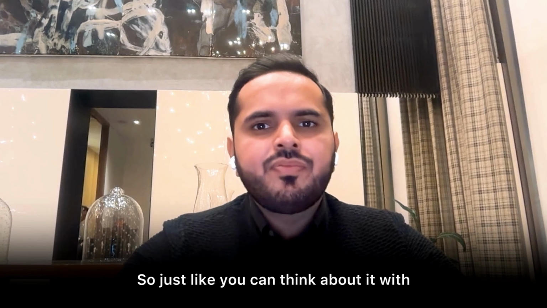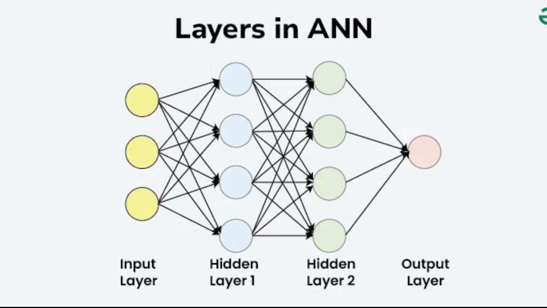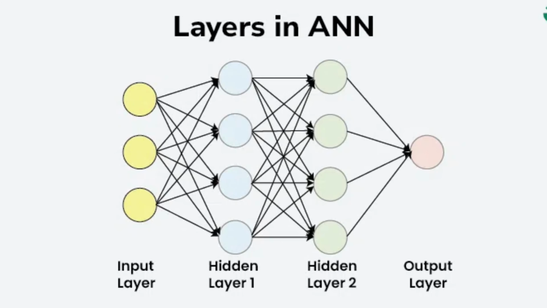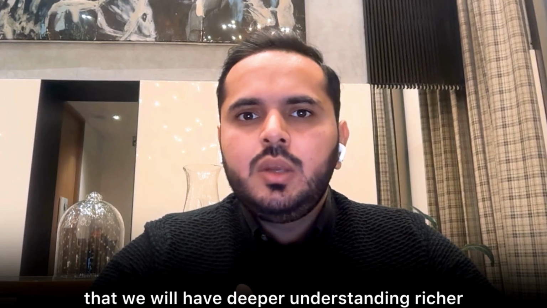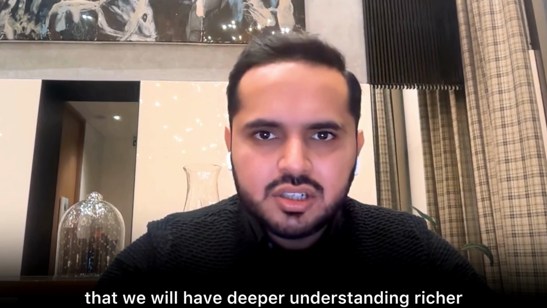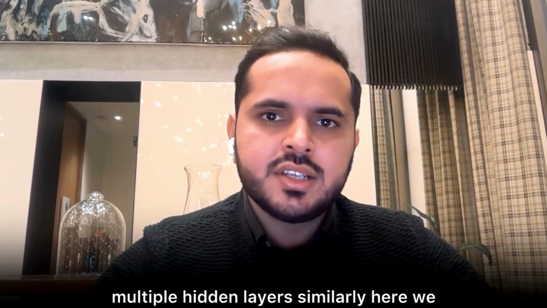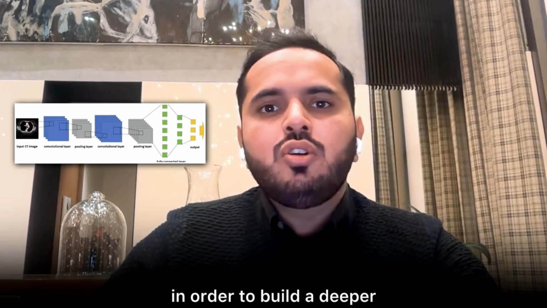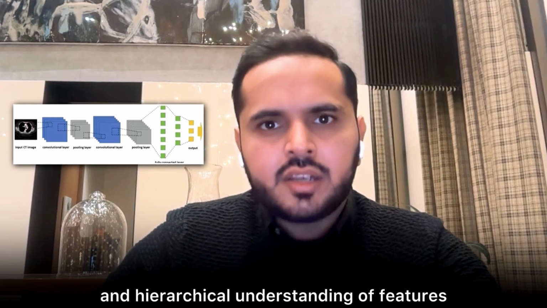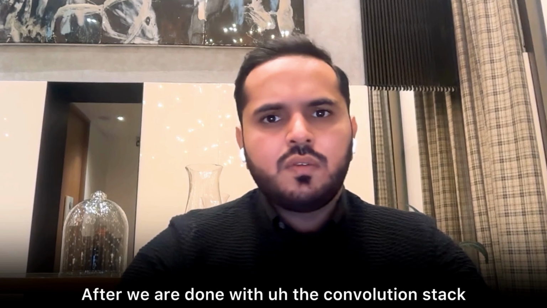Just like you can think about it with respect to neural networks. In neural networks, we always stack multiple hidden layers to get a deeper, richer understanding of the whole data set. Similarly, here we stack multiple convolution blocks together in order to build a deeper and hierarchical understanding of features on the images, right?